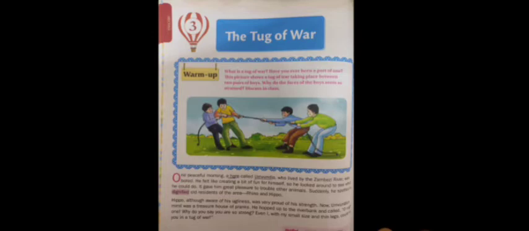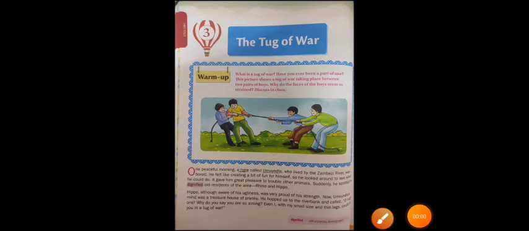He hopped up to the river bank and called, "Oh mighty one, why do you say you are so strong? Even I with my small size and thin legs could beat you in a tug of war." Yes, so what does Umundla say? "Oh mighty animal, oh big animal, being so small, what can I do with you? I can win in a tug of war." Who says this, children? Yes, Umundla. So Hippo ignored Umundla and his ridiculous boasting.